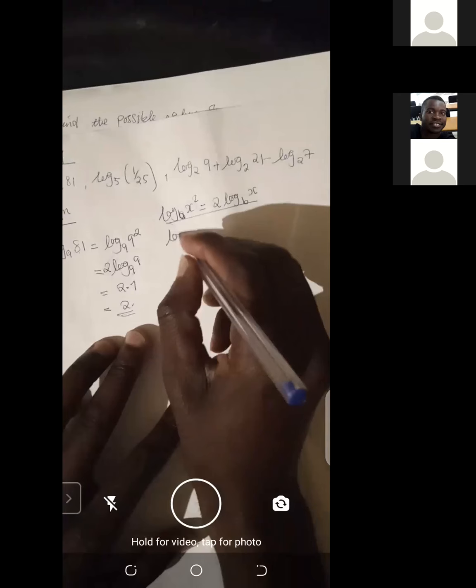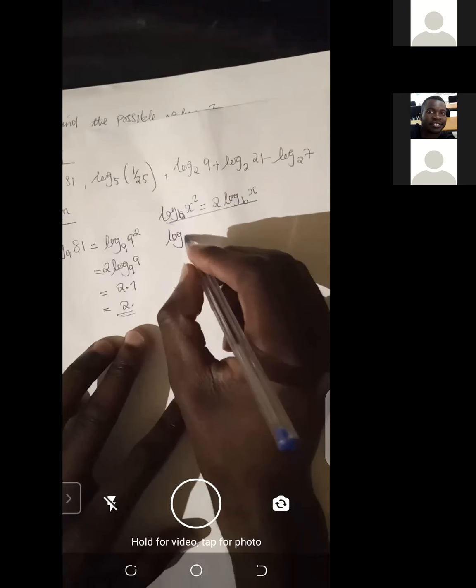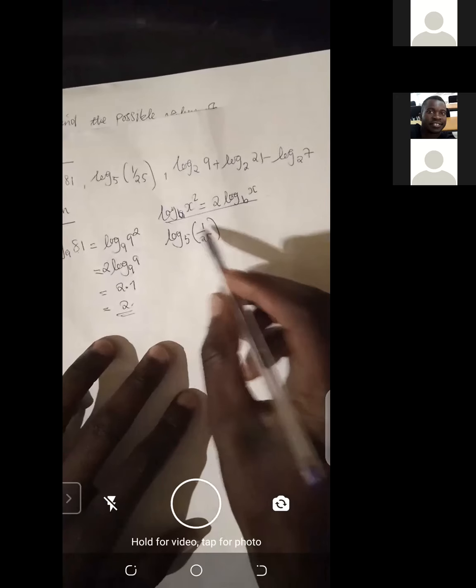So for the second one, we are given log 1/25 to the base 5. You can work around this to make it similar to the base.